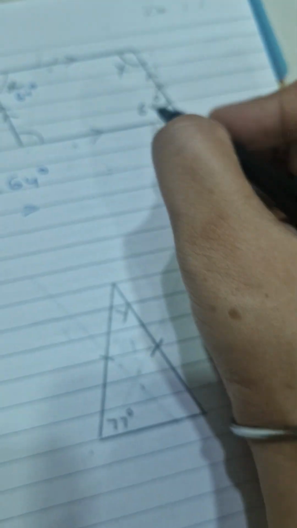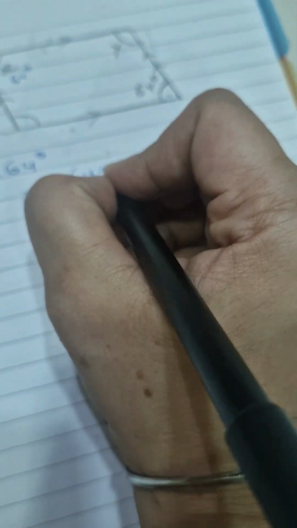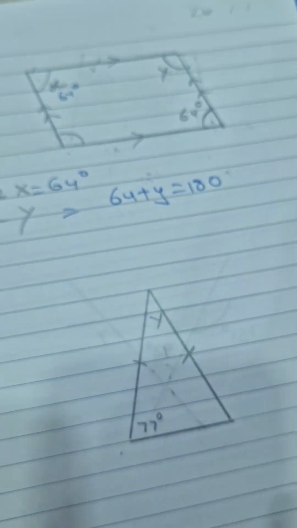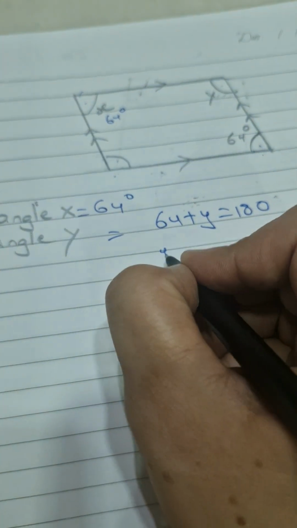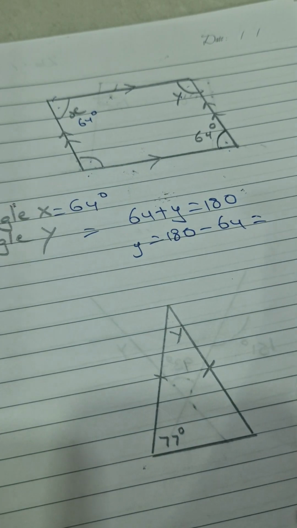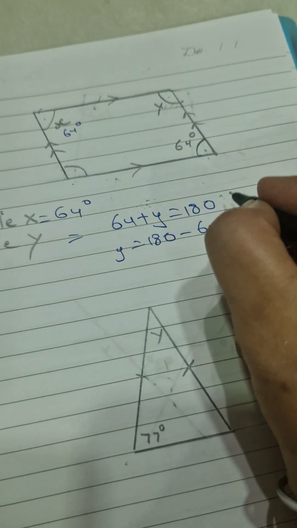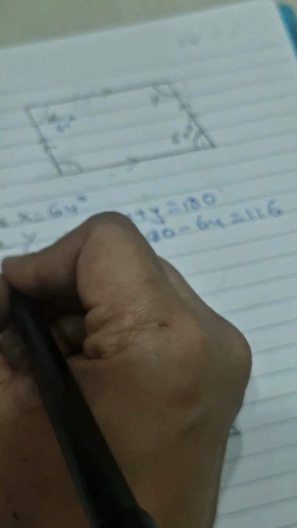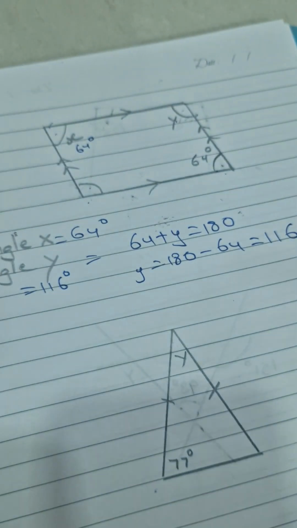So 64 plus y gives you 180. So y will be 180 minus 64, which gives you 116. So y is equal to 116.